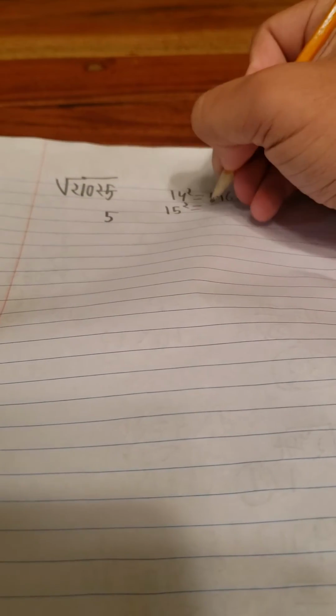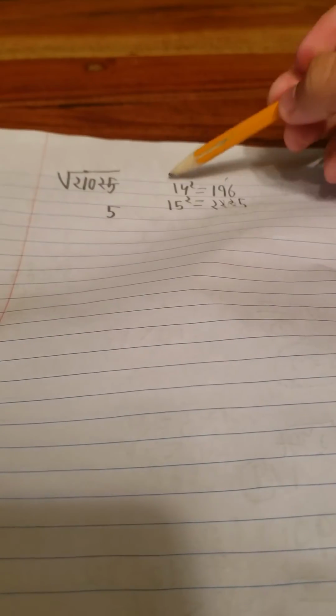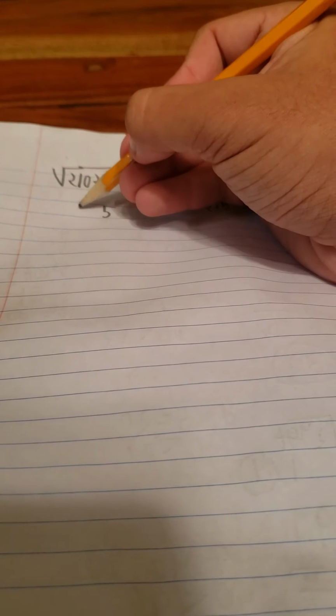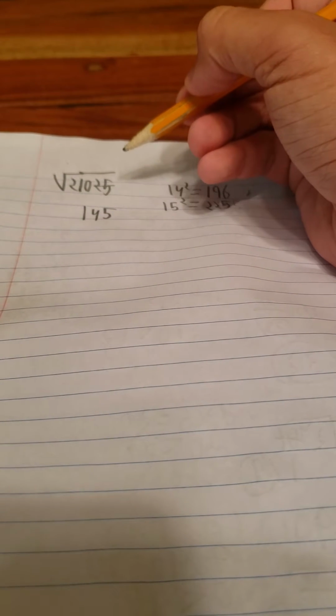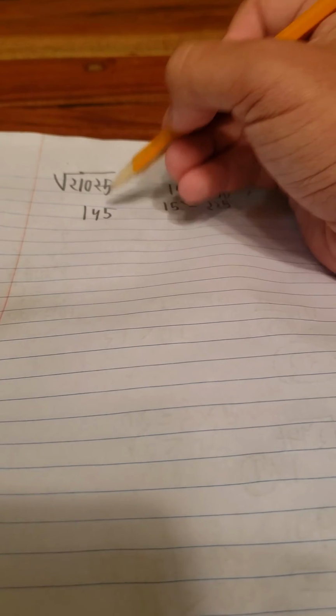And now 210, that'll fall in between 14 squared and 15 squared. Since it falls in between 14 squared and 15 squared, that means it's going to be 14. We can skip the step by multiplying the numbers because we don't have multiple possibilities for the ones digit.